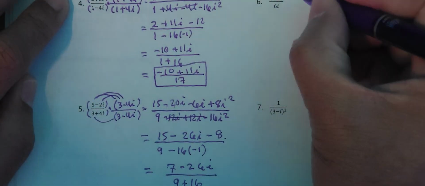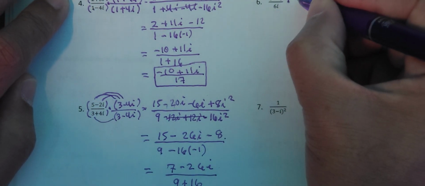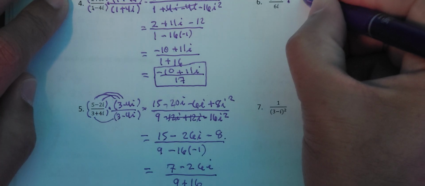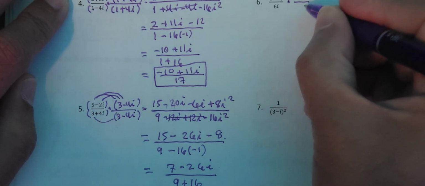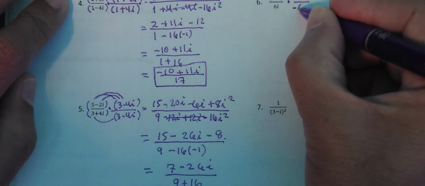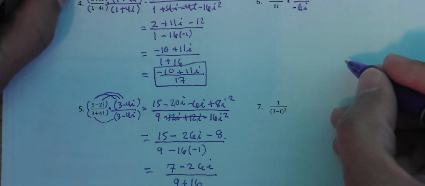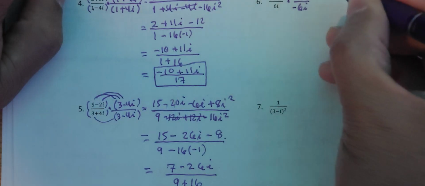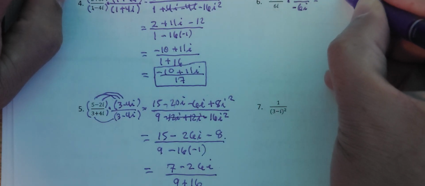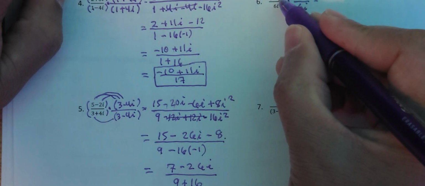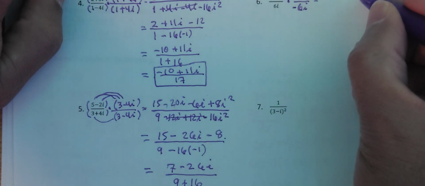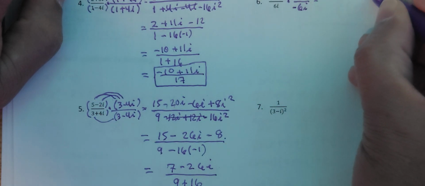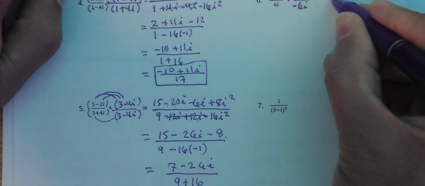Okay, so for the next example, we have 6i, so then we multiply by negative 6i. That's the conjugate. So the value of a is 0, right? So we just need to multiply by the opposite sign of the conjugate, imaginary number. So then 4 times negative 6i, that's negative 24i. Negative i times 6i, negative 6i squared, so that becomes plus 6i squared.